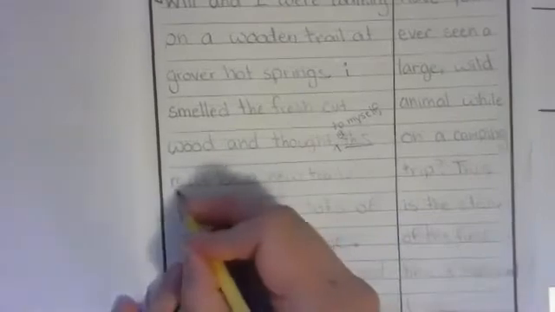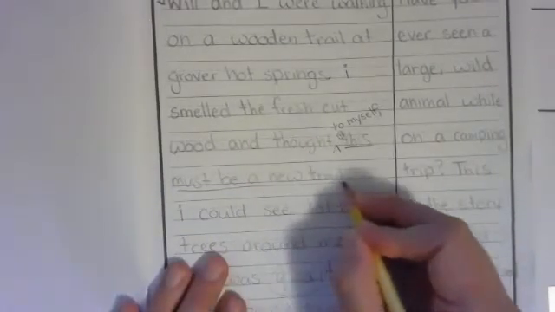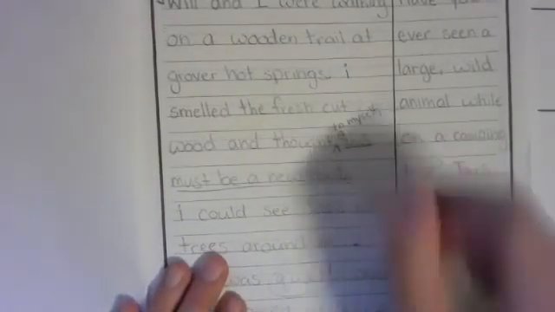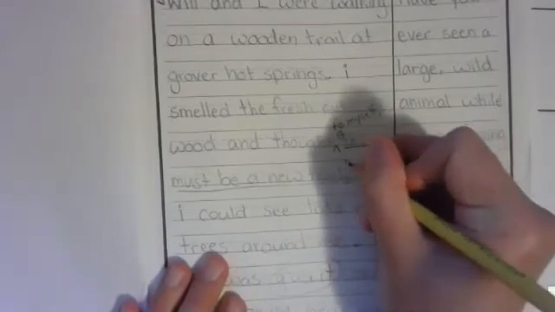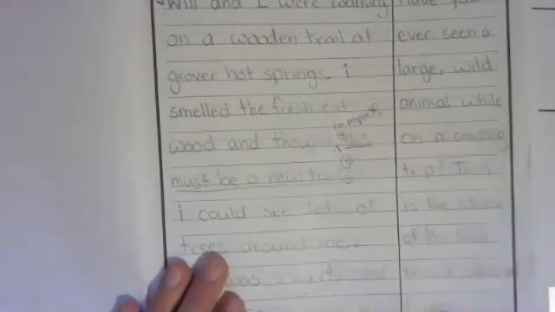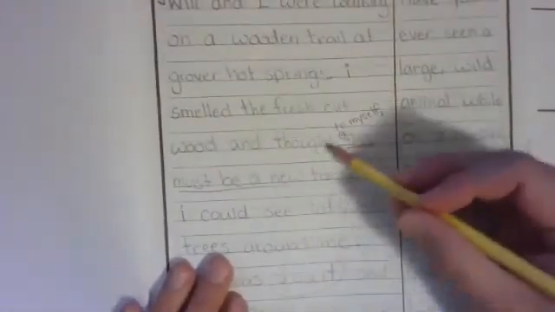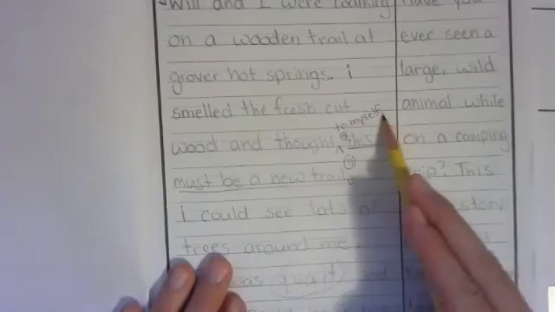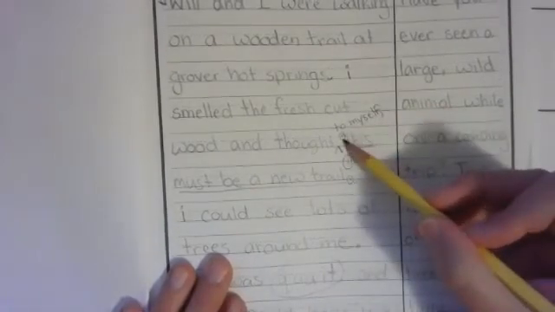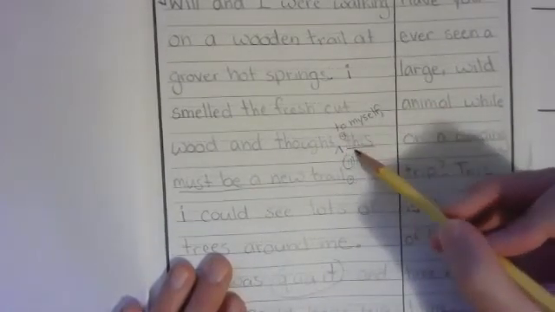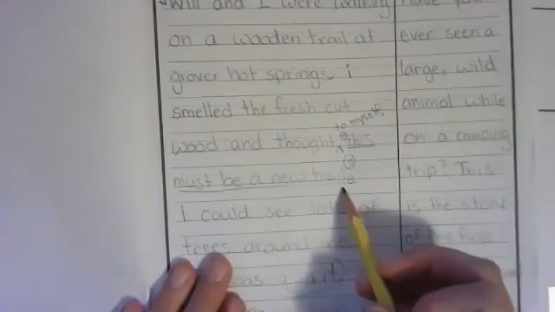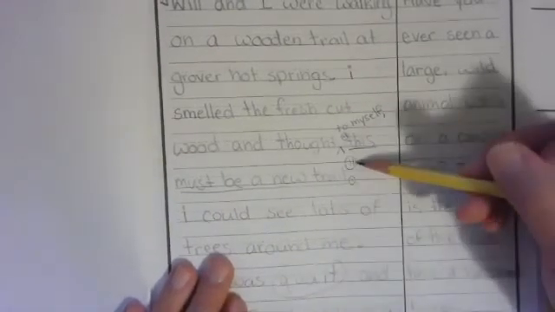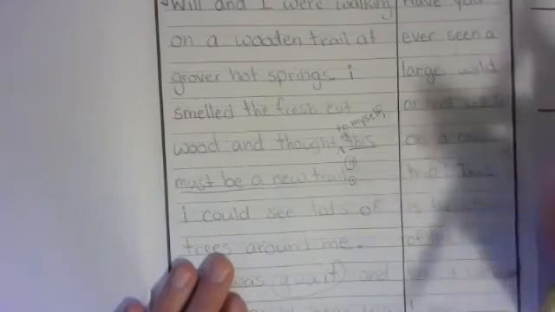This must be a new trail. And I can keep that period at the end, keep the quotation marks. So I'm using this carrot to just tell myself when I rewrite this, I'm going to add these words right here. And then I added the quotation marks at the beginning, and I underlined my dialogue to make sure that I put a quotation marks at the end, and I have my period at the end.